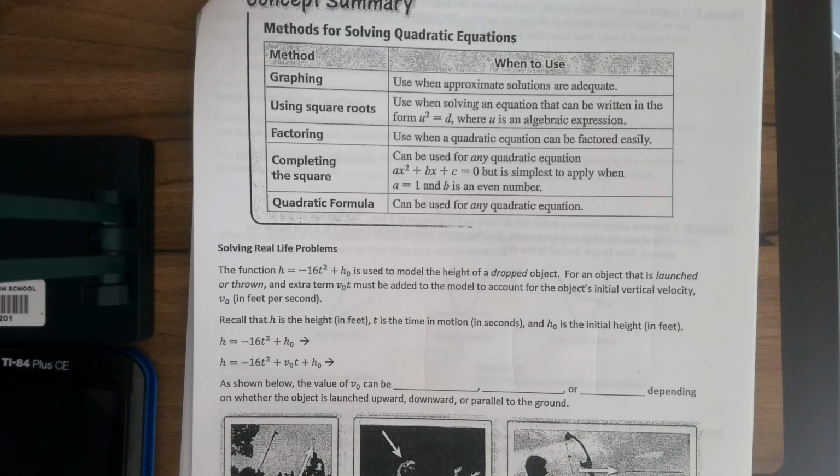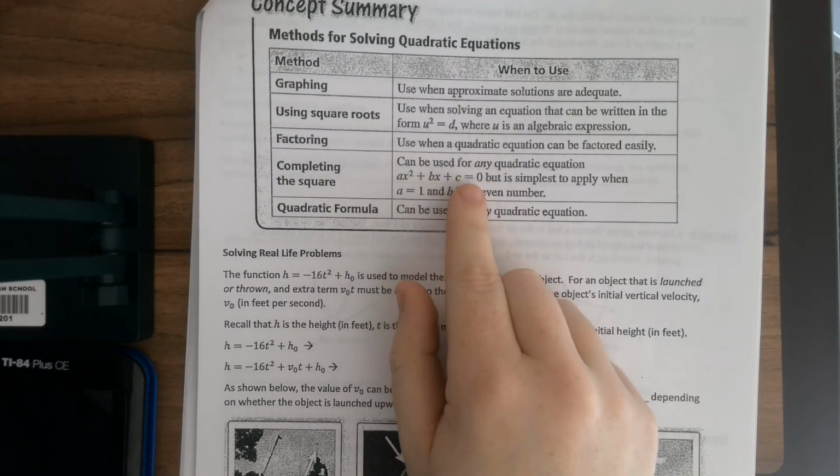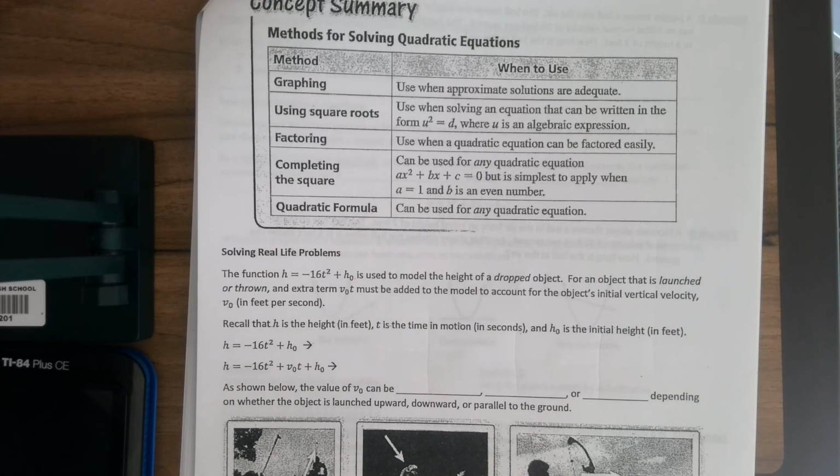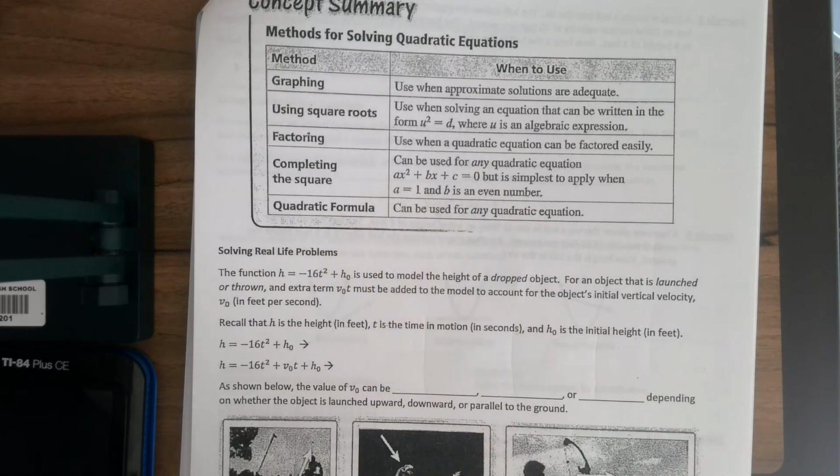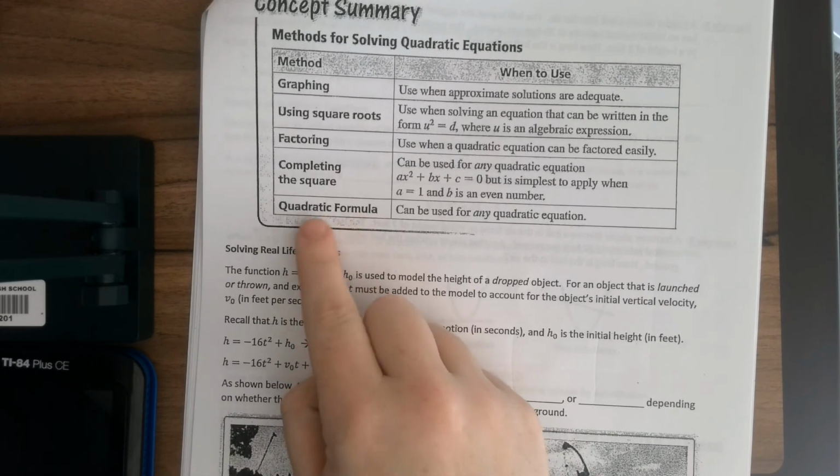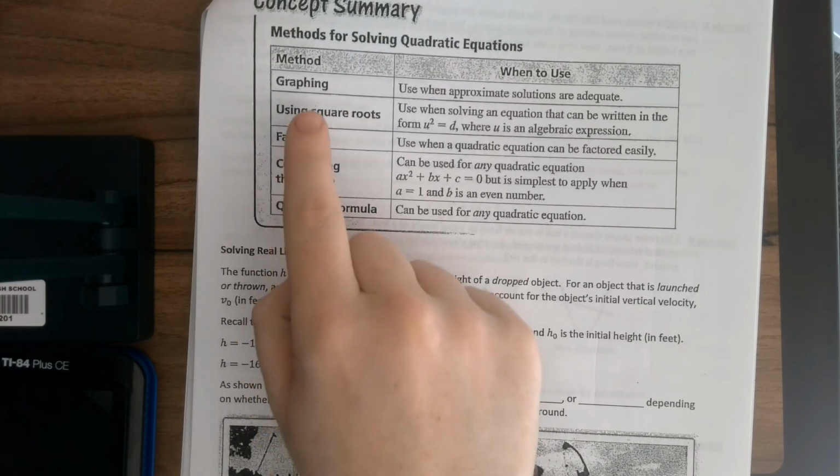Completing the square can be used for any quadratic equation, but it's a lot easier when you won't get a fraction for your c, so when b is an even number. And the quadratic formula can be used for really any quadratic equation. This is the preferred method of most mathematicians. But these other ones have their merits.